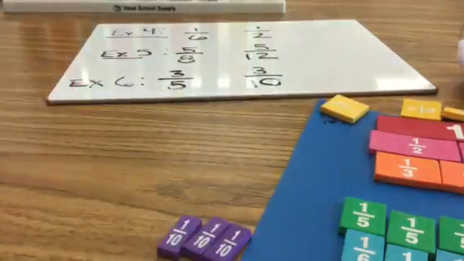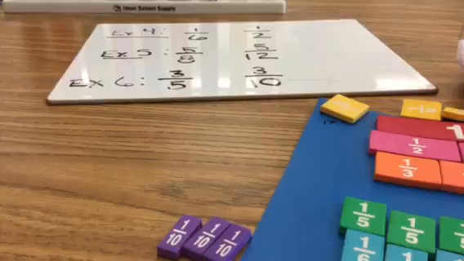Okay, so when you come to the table, make sure that you have your notes down and that you have the answers to these questions. Please make sure to bring them with you and be ready to explain how you got your answer.